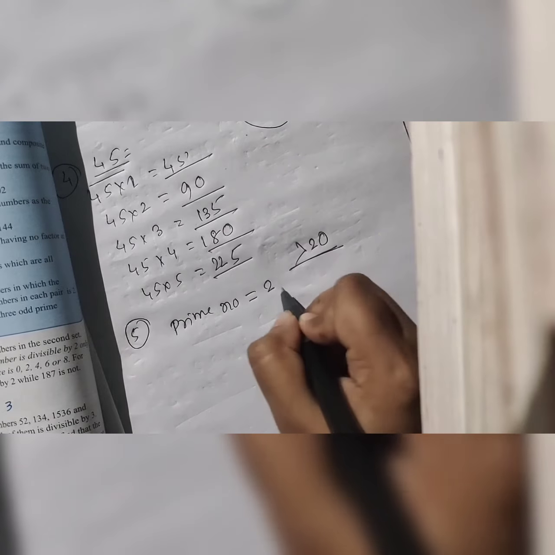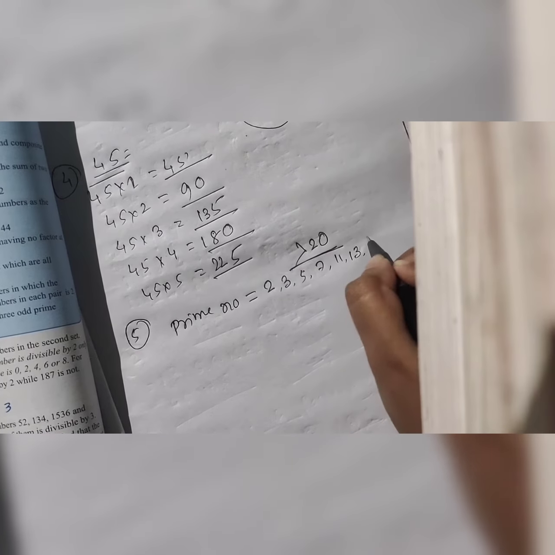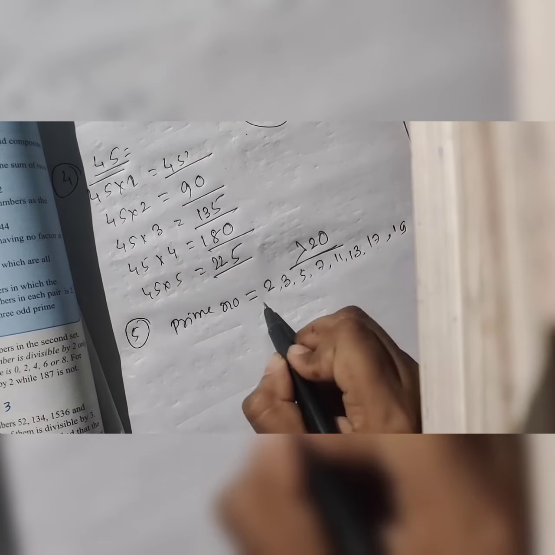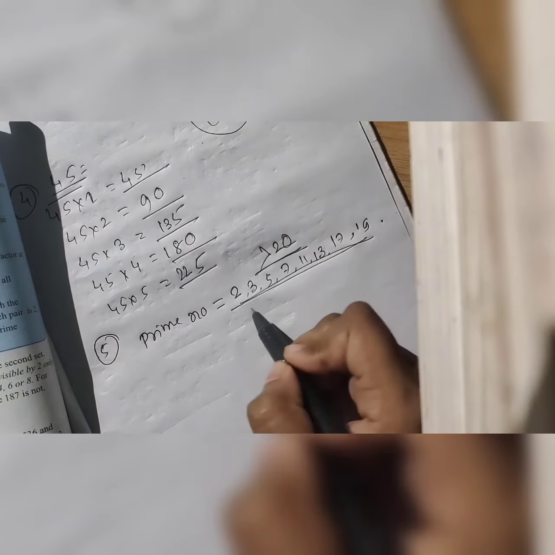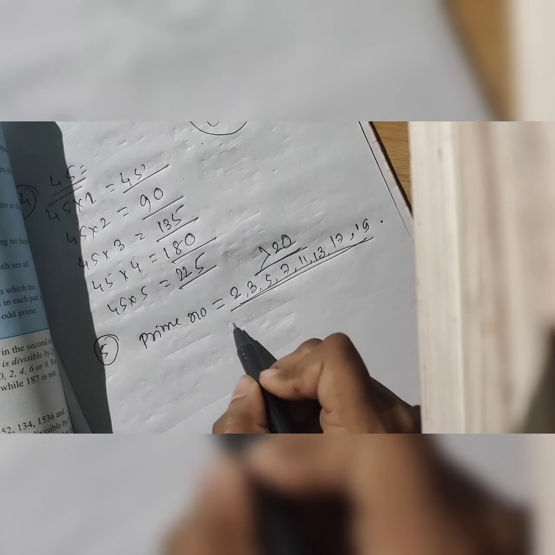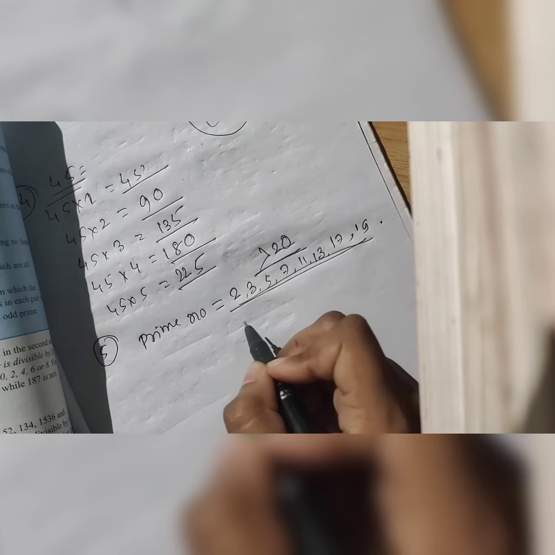So prime numbers start from 2, 3, 5, 7, 11, 13, 17 and 19. These are the prime numbers up to 20. So we know that a prime number is a number which is not divisible by any other numbers, or the numbers which have only two factors, 1 and itself.